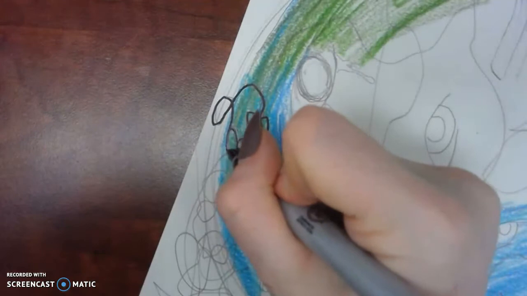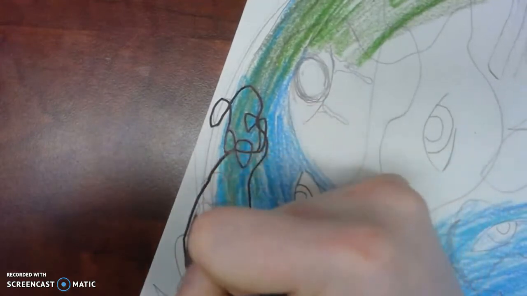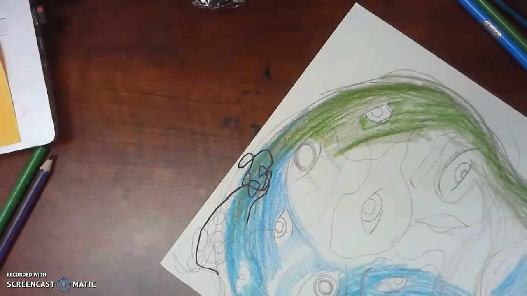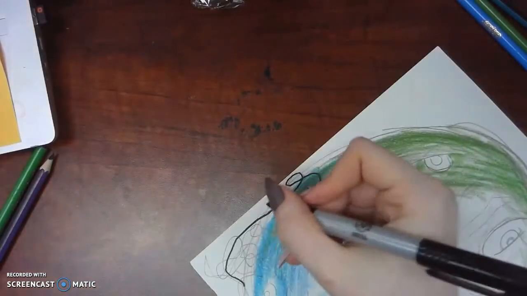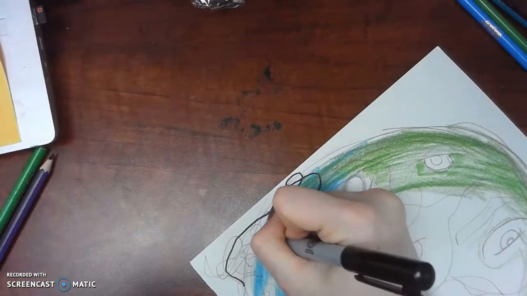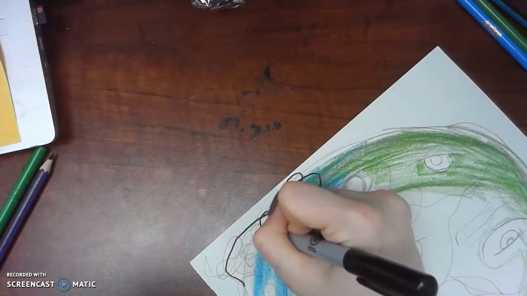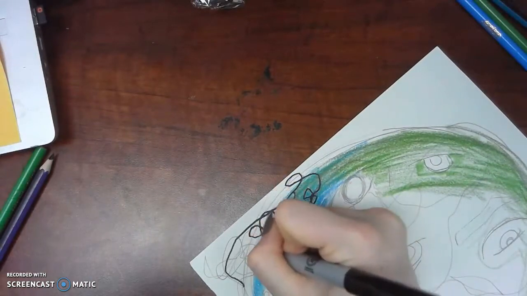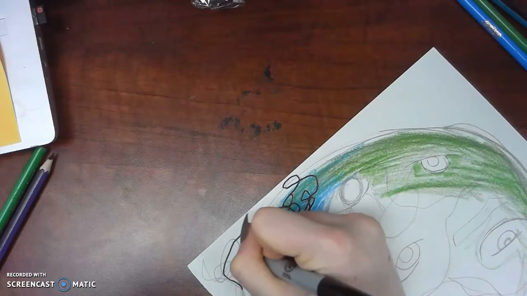I think for me, I will go over my lines with the Sharpie because I'm really interested in this idea of a bold contrast between it. But do include what you're going to do with your emotion lines. Just don't leave them pencil.